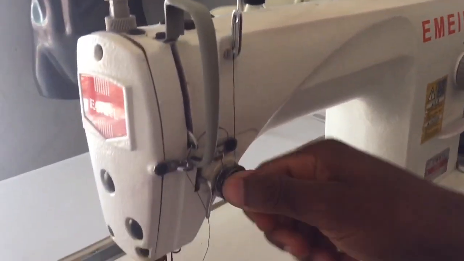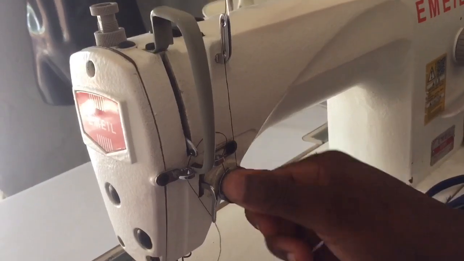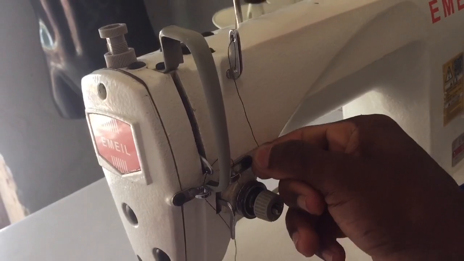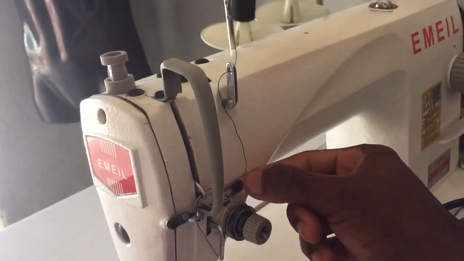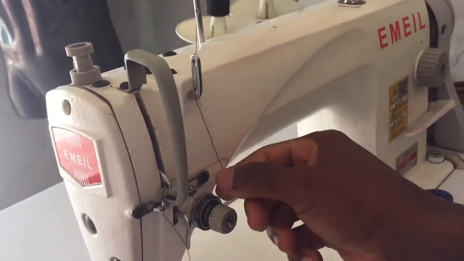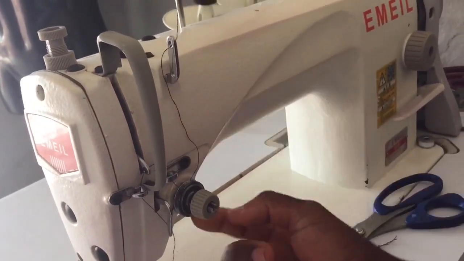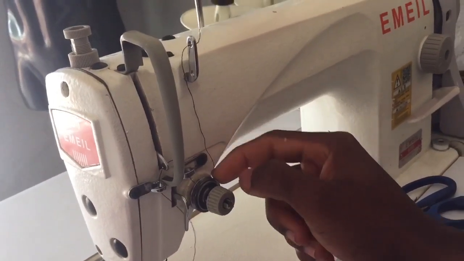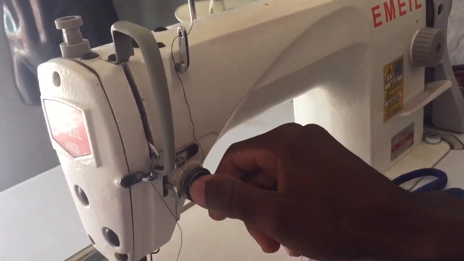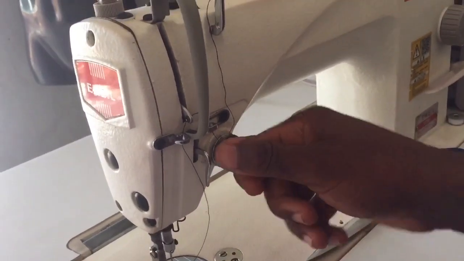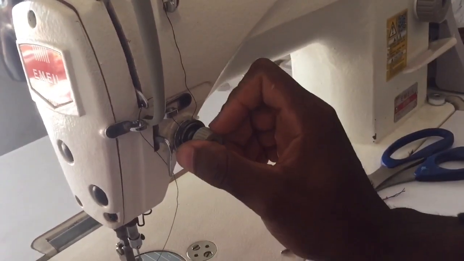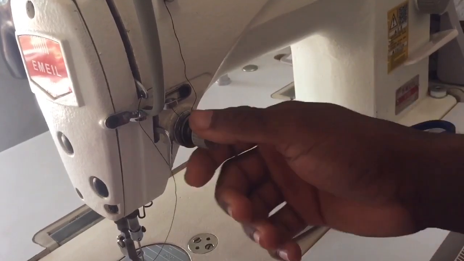Now this is your tension lever, upper thread tension lever. When you tighten it, it creates a restriction in the movement of your thread, and that restriction is what is called the tension. That is necessary for you to get a good stitch. If the thread passes freely through this lever, then you will not get a good stitch. Most likely it's not advisable to adjust this. Once it's set, just leave it at that particular setting. If not, you might mess the stitch up.